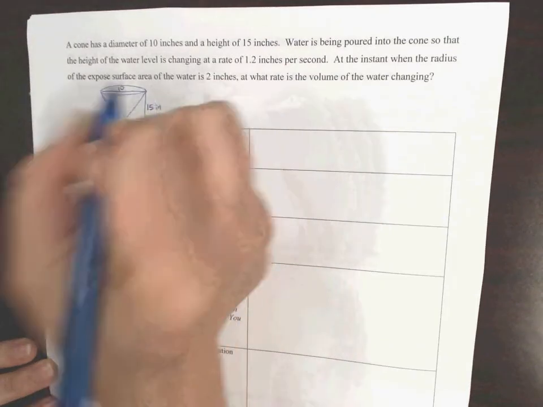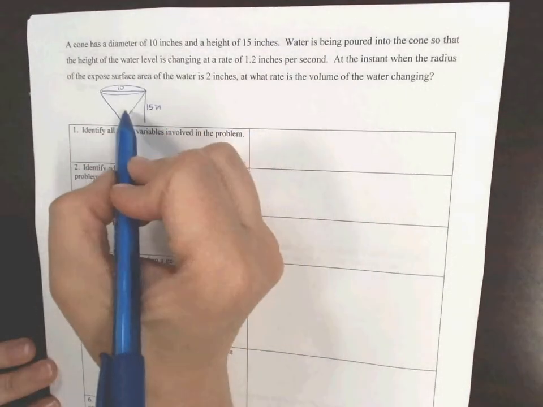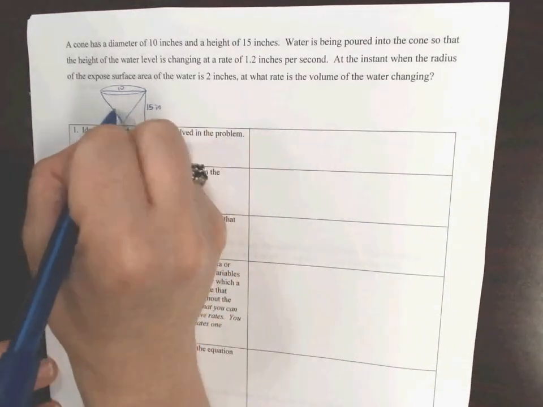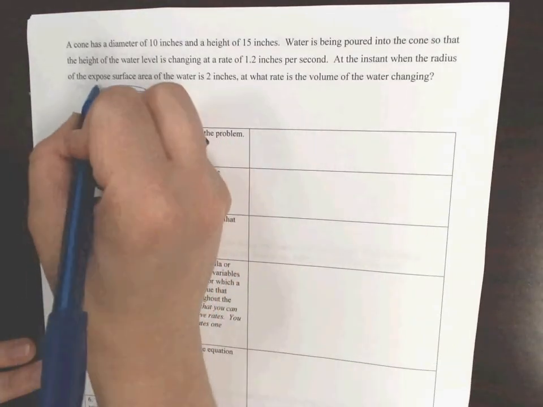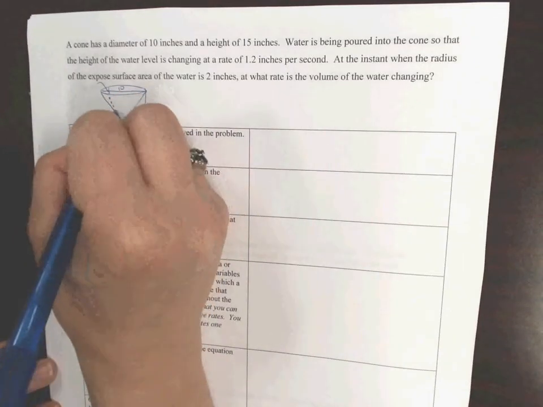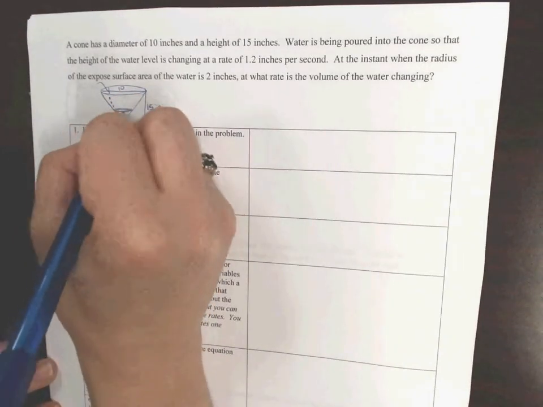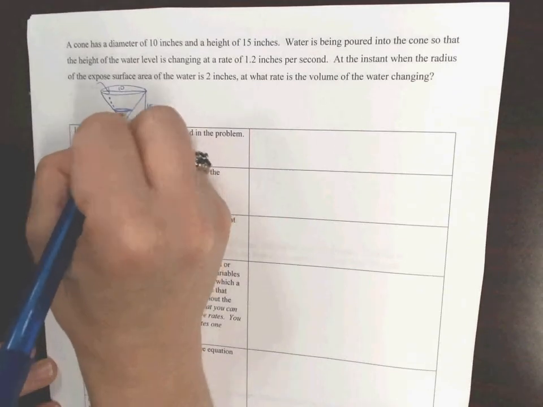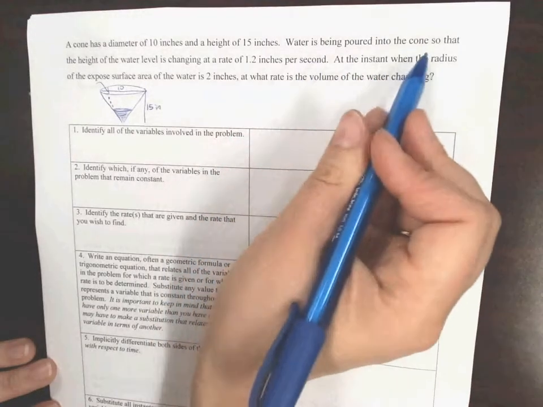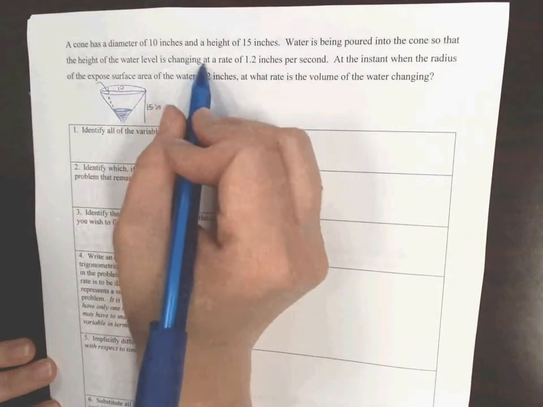Water is being poured into this cone so that the height of the water level is changing. So water is being poured into the cone, and this is my water being poured in. And so I have a cone inside the cone of the water. And the height of the water level is changing at a rate of 1.2 inches per second.